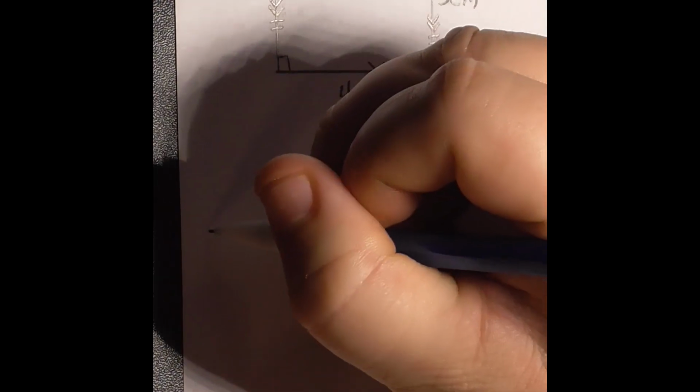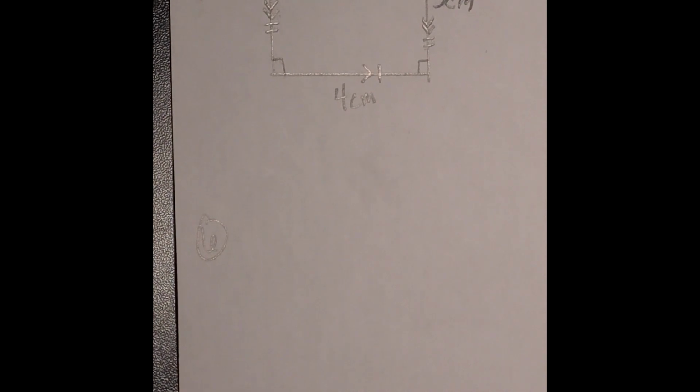Okay, so let's go ahead and get into some problems where they want us to draw a figure like the ones that we already drew. So you'll see that it's the same process, but now they give us some criteria to go by. So number 6 says to draw a trapezoid that has a height of 4 centimeters. So we want a height of 4 centimeters on our trapezoid.